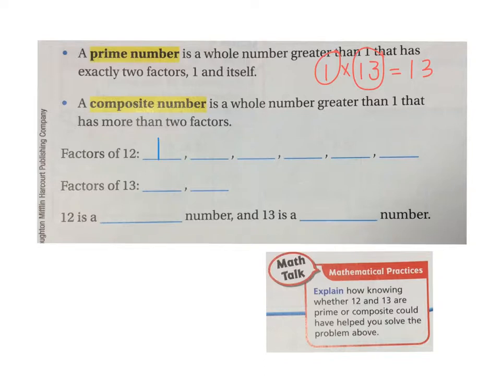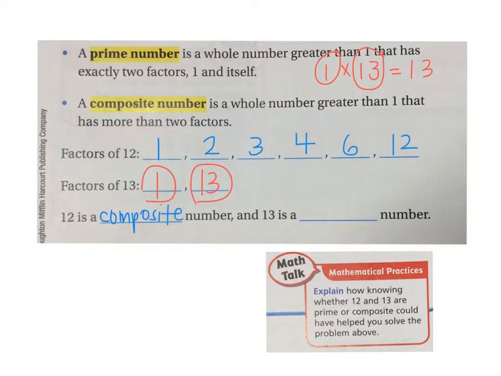So what were the factors of 12 again? 1, 2, 3, 4, 6, and 12. How many factors does it have? 6. 6 is more than 2. It has more than 2 factors. What are the factors of 13? 1 and 13. It has exactly 2 factors, 1 and itself. So what kind of number is 12? 12 is a composite number, and 13 is a prime number.